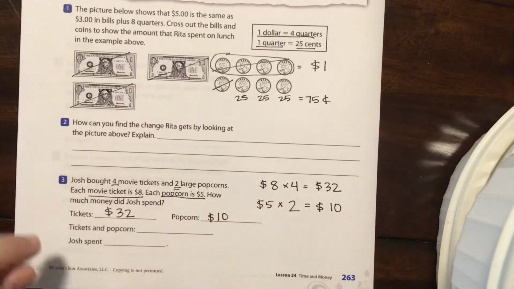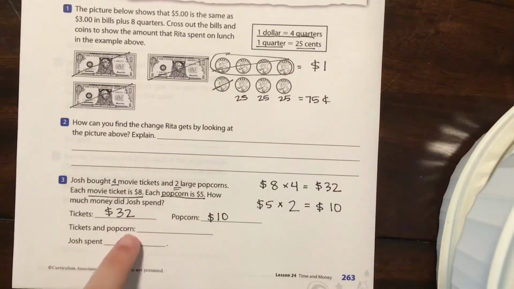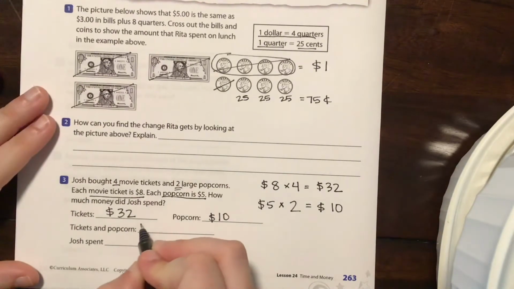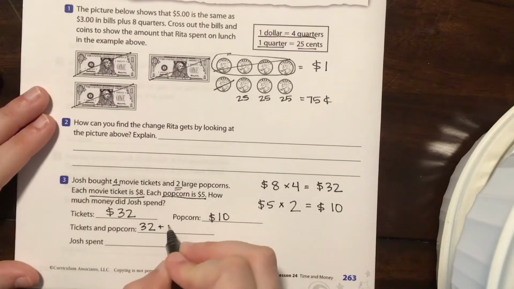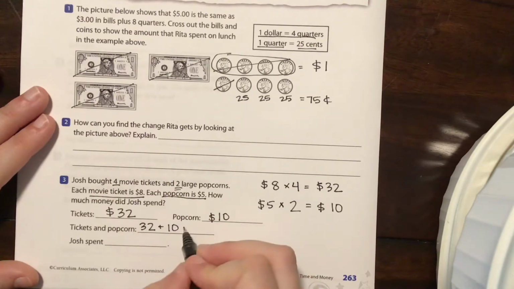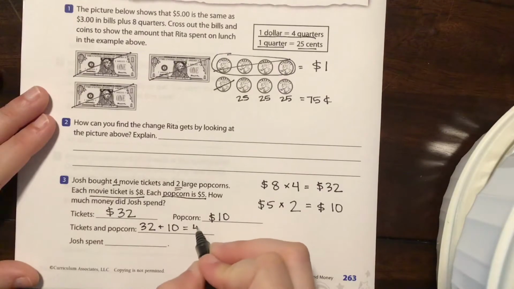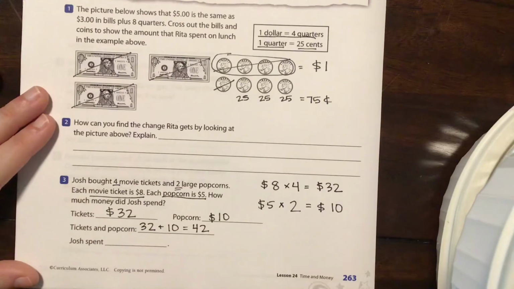Now the next part says tickets and popcorn. So this is where we would need to add together. The amount for tickets was 32, plus the amount for popcorn was 10, and 32 plus 10 is 42. So Josh spent $42.